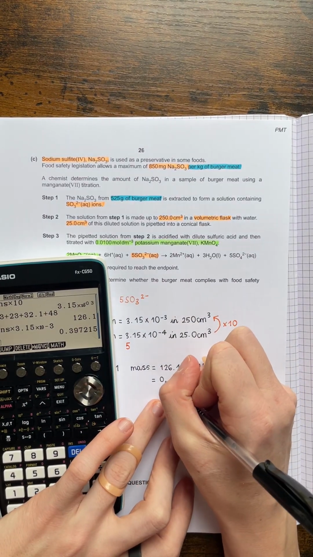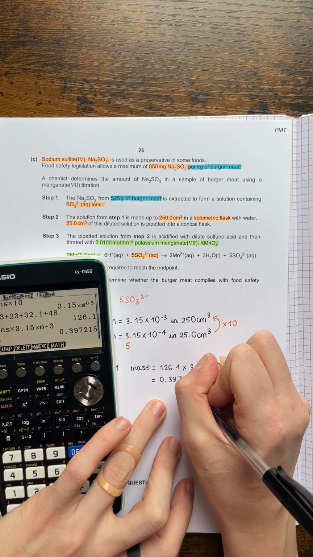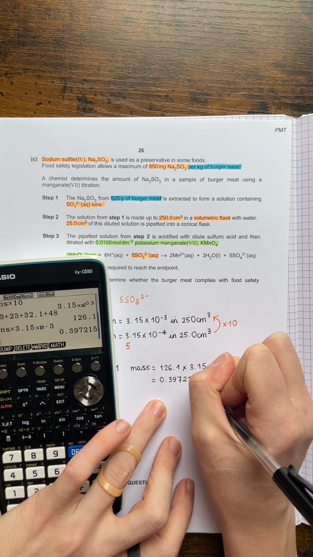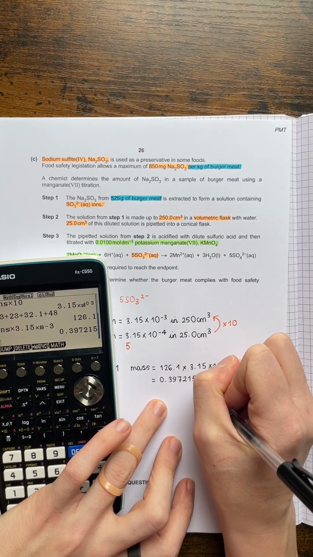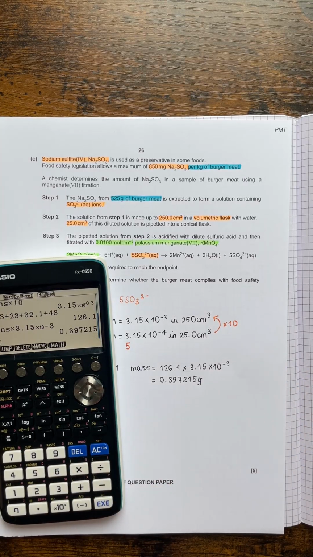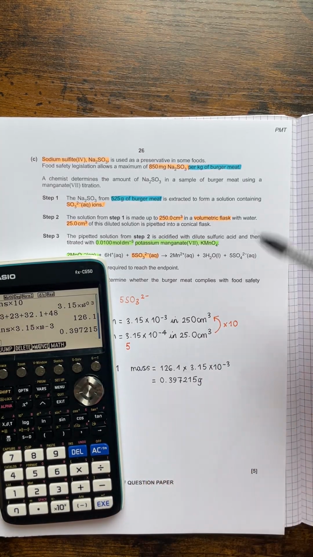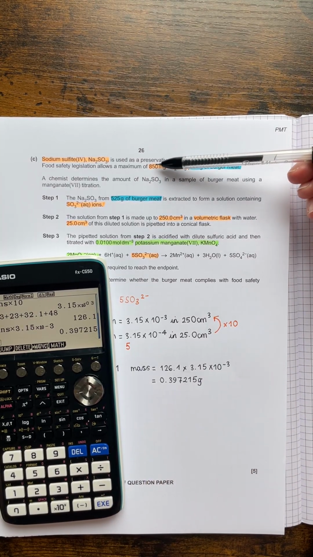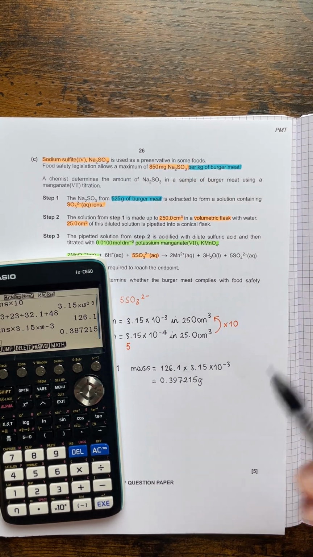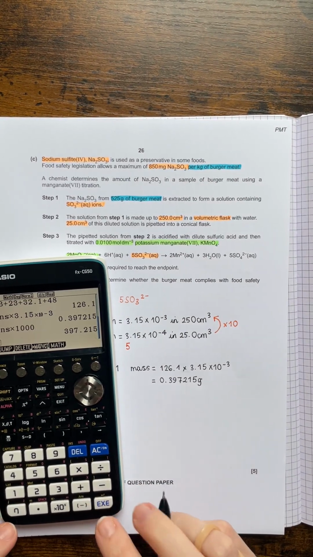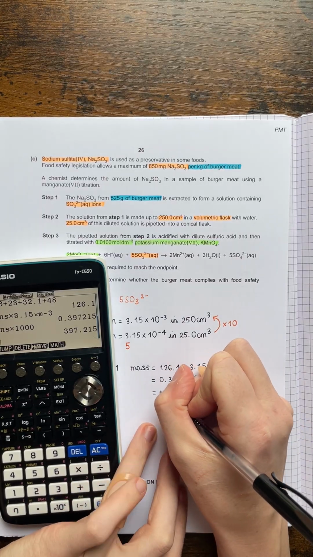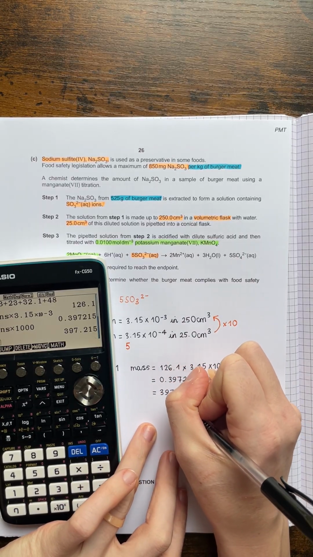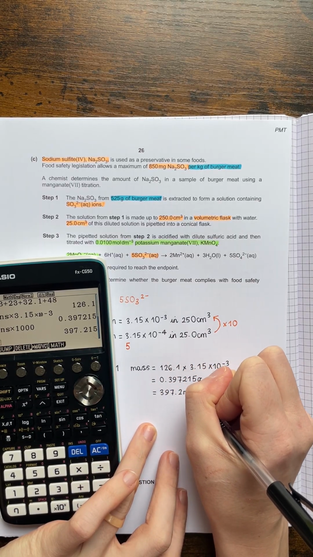So 0.397215 grams, and I'm only choosing to write it out in full because now what we're going to need to do to check if it complies with the safety legislation is convert it into milligrams, because that's what they've given us the information in. And I'm going to do that by timesing by 1,000, so that is 397.2 milligrams.